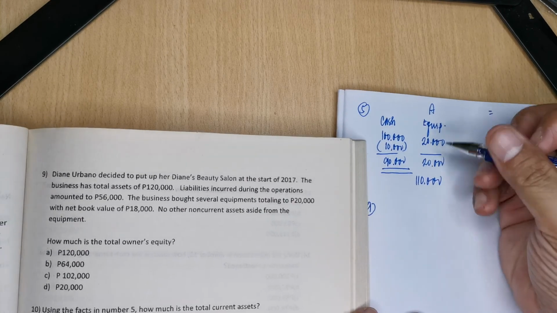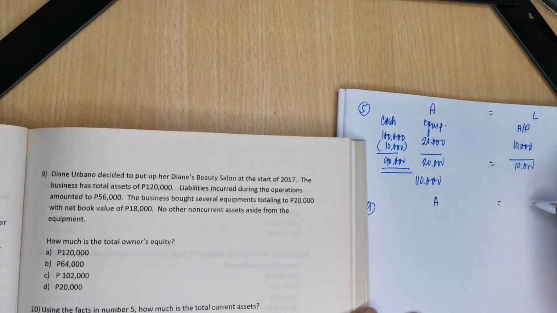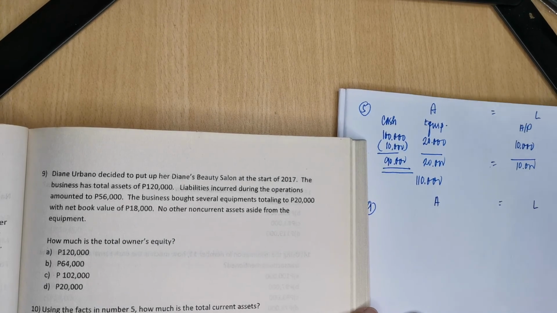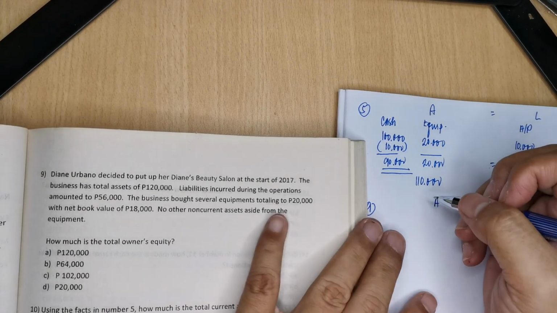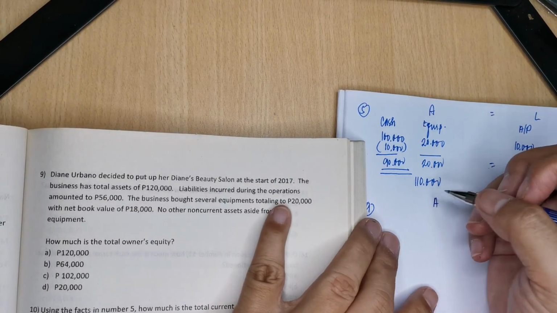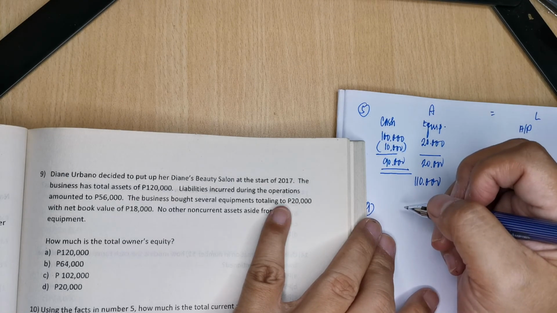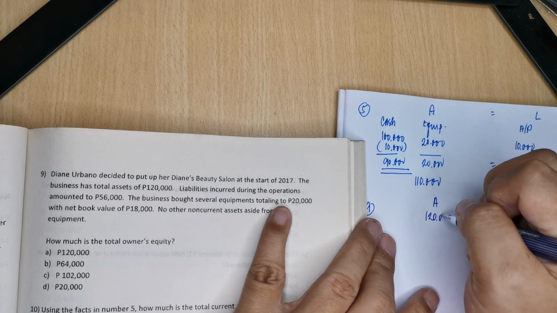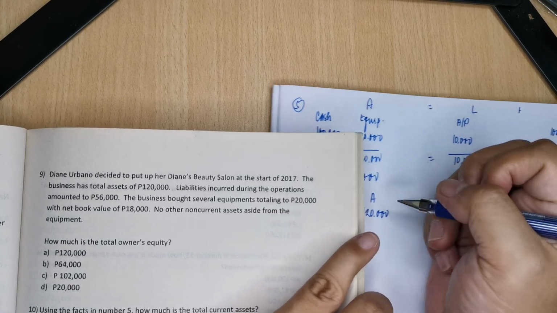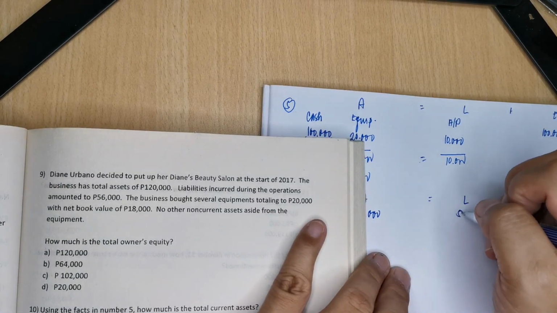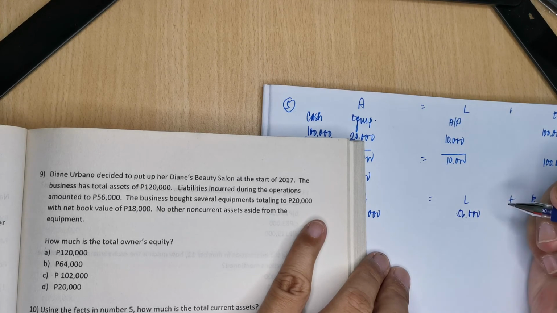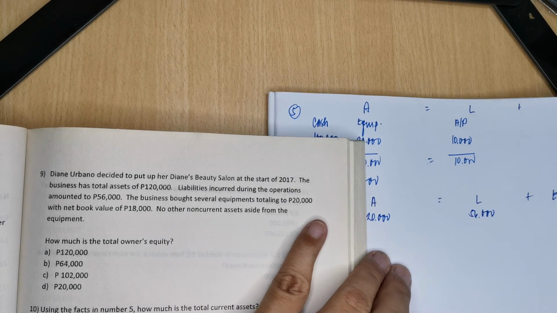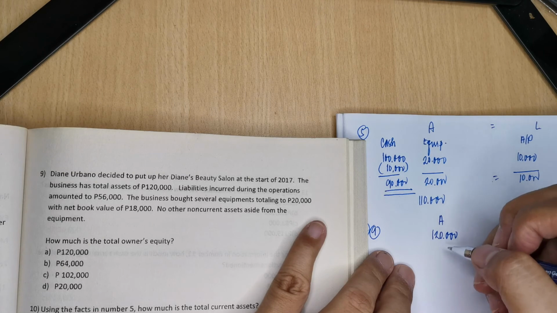Okay. So therefore again, assets is equal to liabilities plus equity. Sabi niya, total assets of 120. So meron kang assets na 120,000. And then liabilities is 56. Equipment total to 20. So bumili siya equipment total to 20.